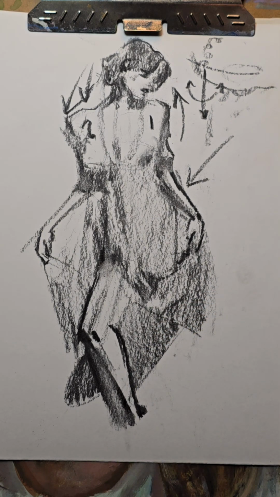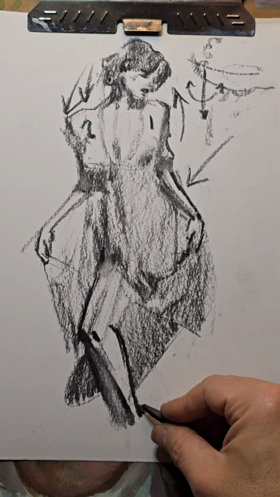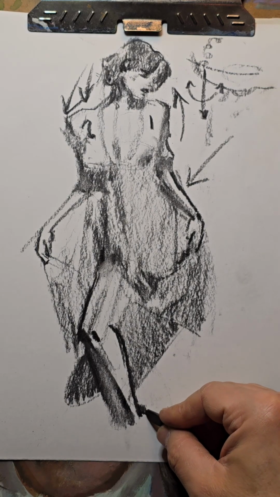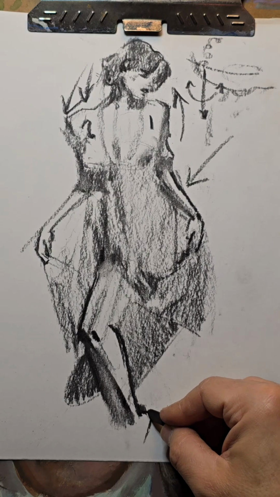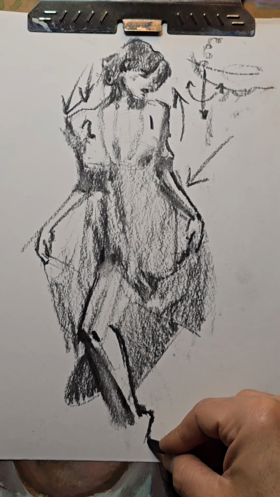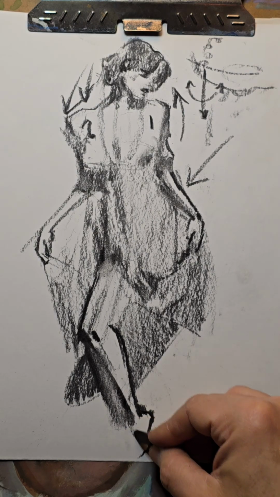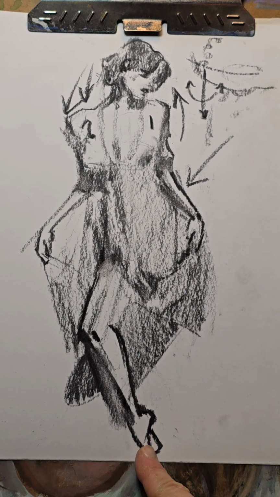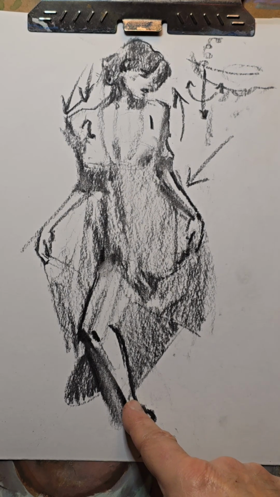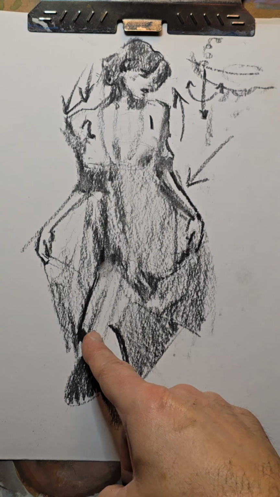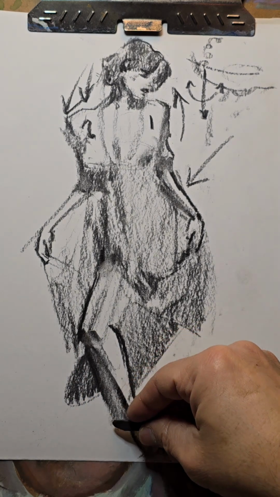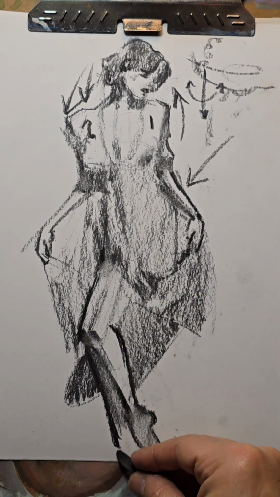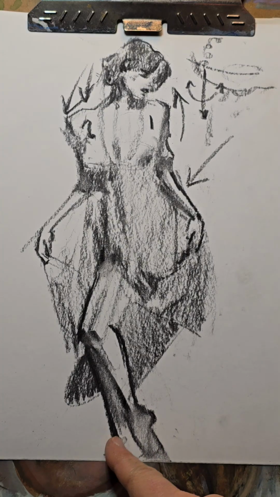Unfortunately, the artist didn't give us the end of her foot, but with the experience we have, we can do it ourselves. I cannot go lower than that because I'm off the page, but you get the meaning. And here we have her right foot.